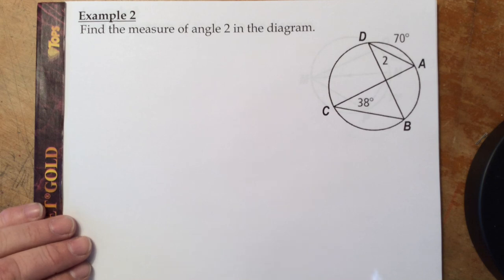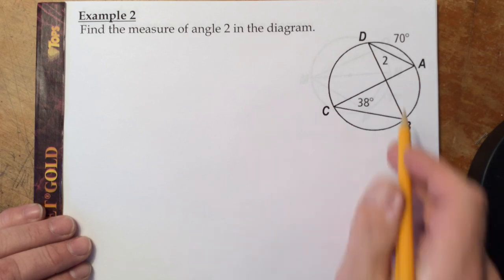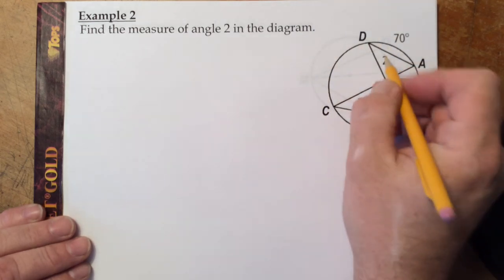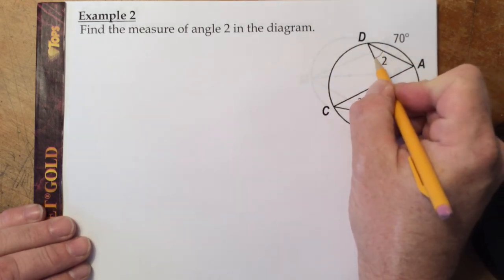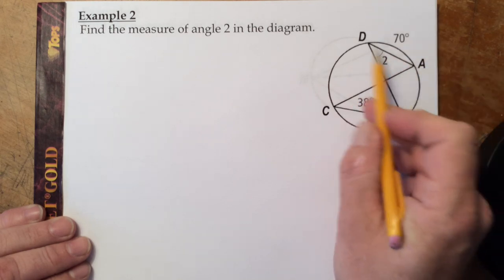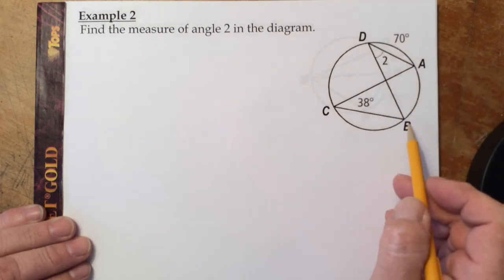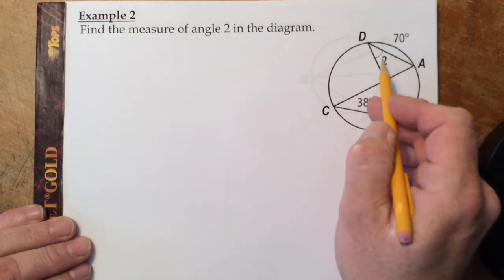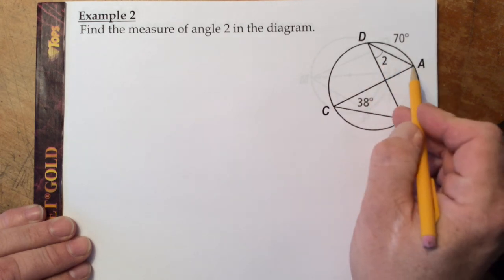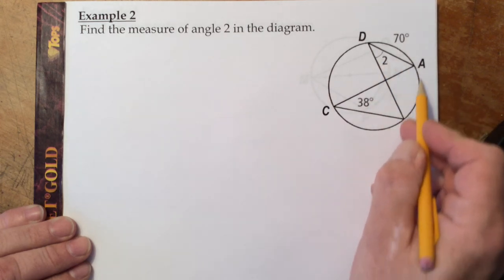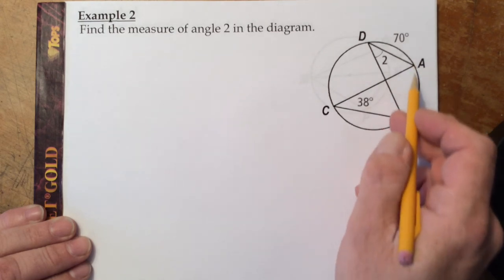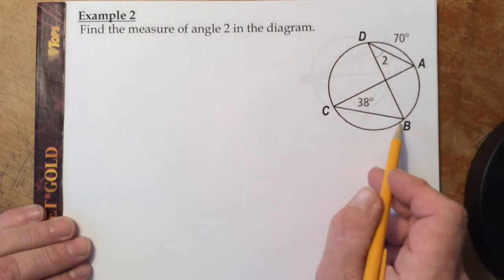Example 2. Find the measure of angle 2 in the diagram. Here we have a circle, and angle 2 right here is angle ADB. Well, at first we take a look at the angle. We don't have that angle, and we also don't have the intercepted arc, AB. So we can't use the inscribed angle theorem as it is.